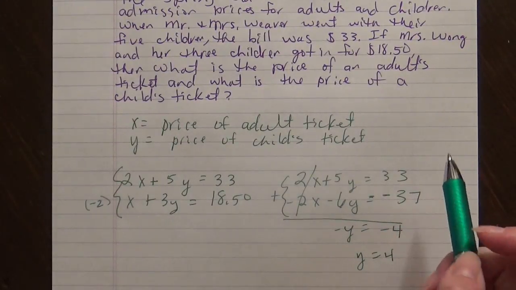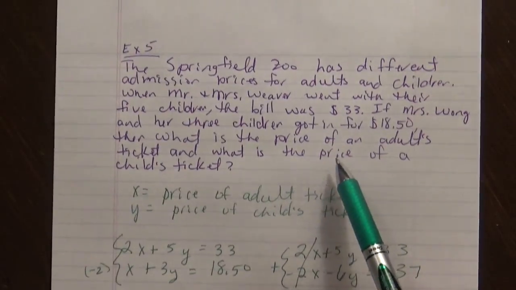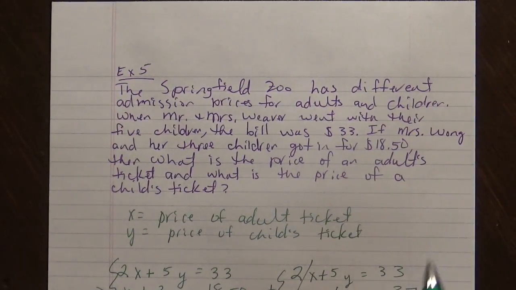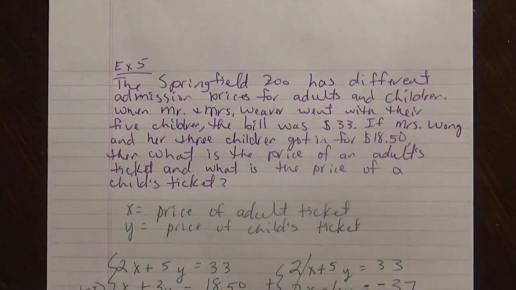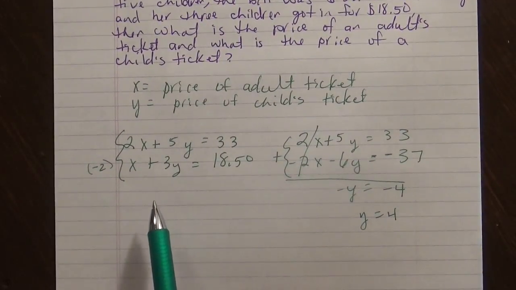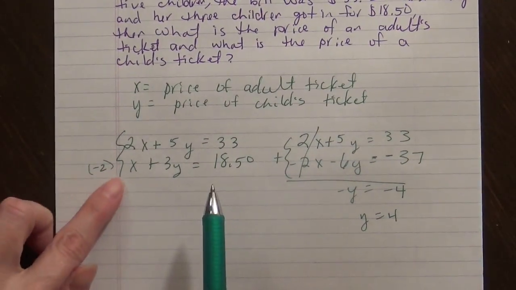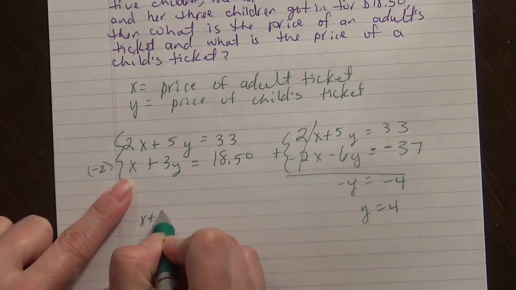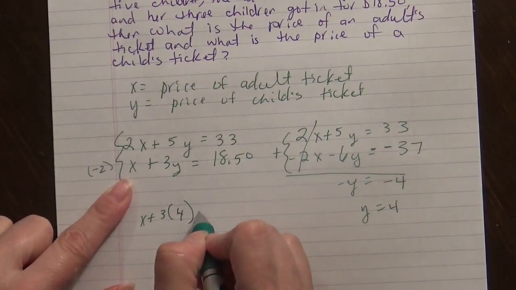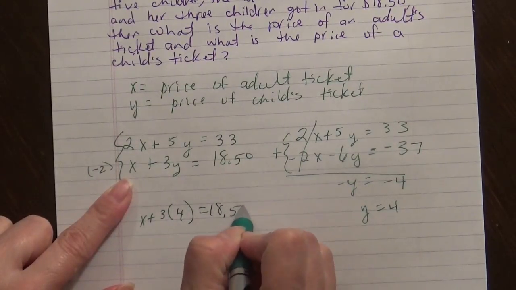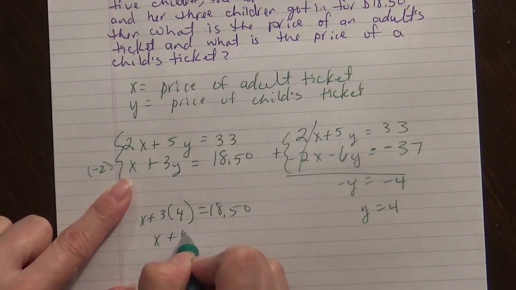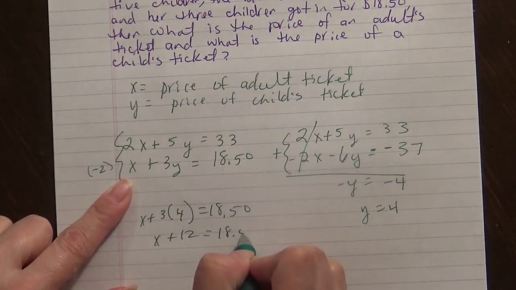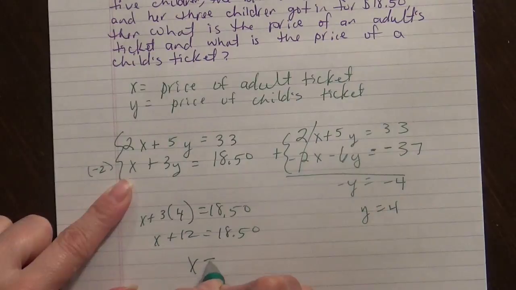And then what are we being asked for? We're asked for both prices, the price of the adult ticket and the price of the child's ticket. So we need to put the y back into one of our original equations. I'm going to put it into the second one just because it looks a little easier. So I'm going to have x plus 3 times 4 equals 18.50. And that's going to give me a price of $6.50.